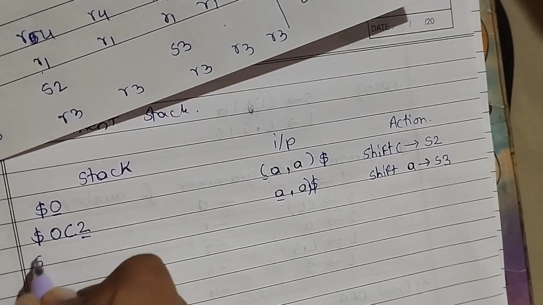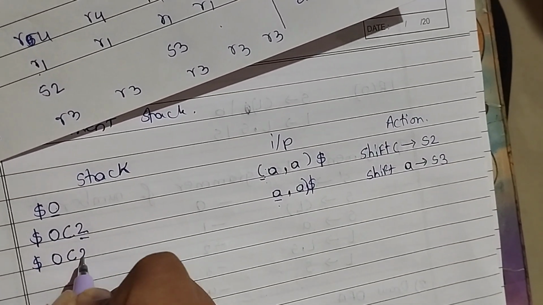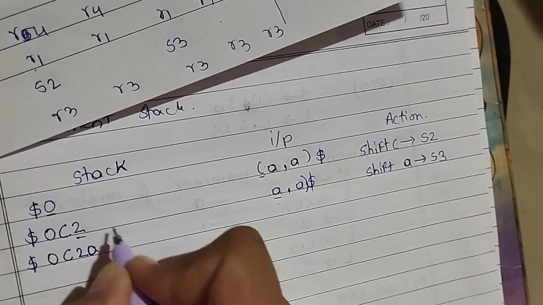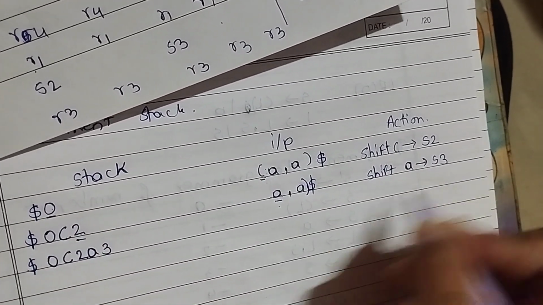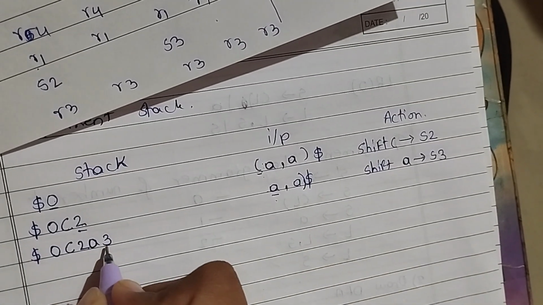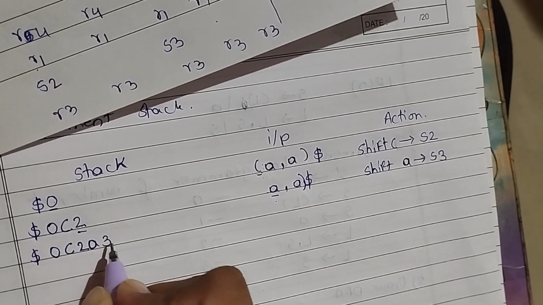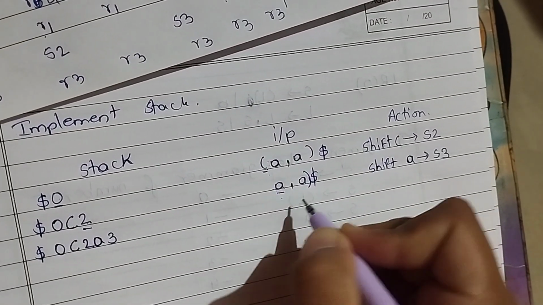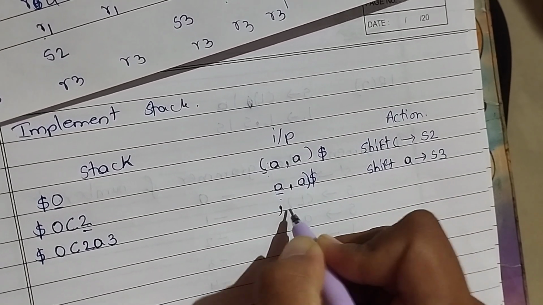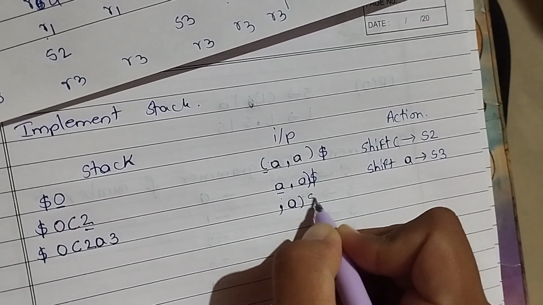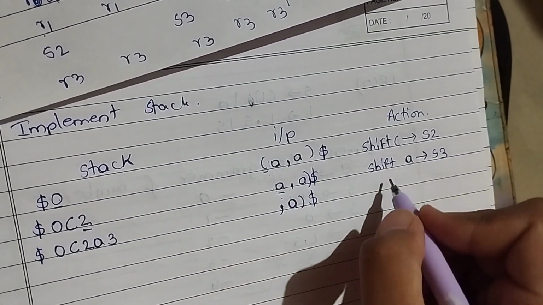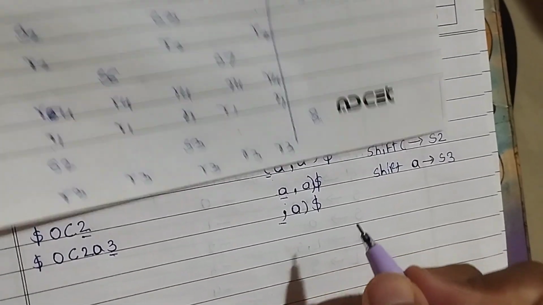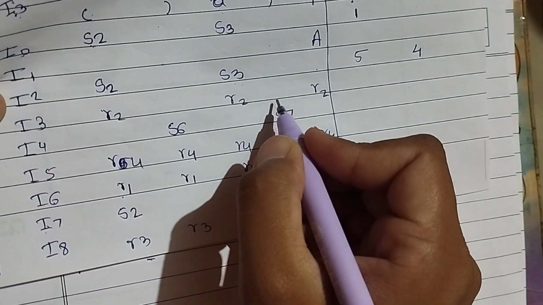So we shift here $0C2 and A. We shift A and the number is 3. Which number we write here? Mention here. And always the number is the top of the stack. Now next here A is shifted. So now what is present? Comma A closing bracket and dollar. A is shifted. So now 3 and comma, I3 and comma.